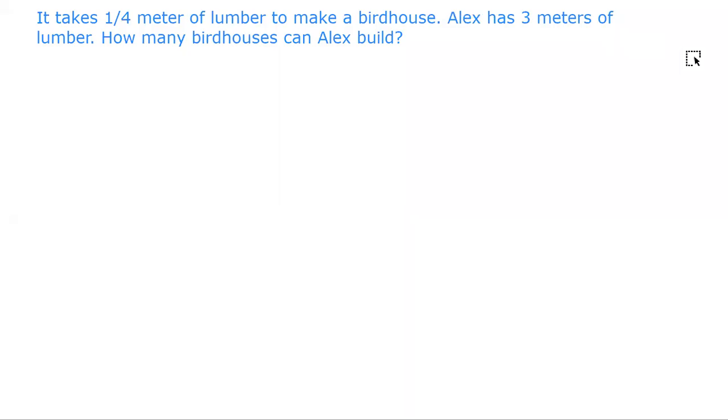We're going to use a strategy today called read, draw, write to solve some division word problems that include fractions. So the first thing we want to do for read, draw, write is to read the problem.